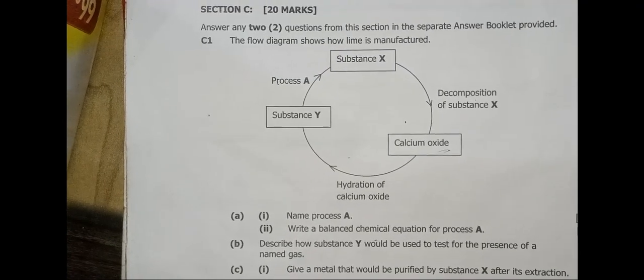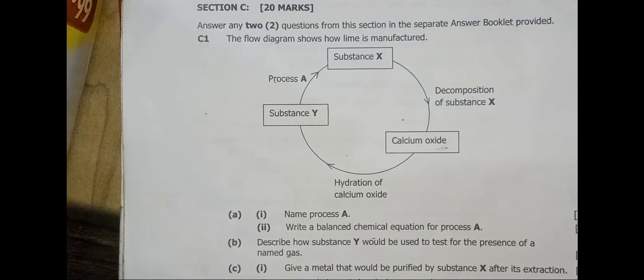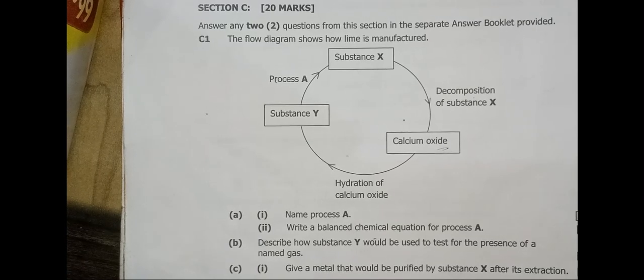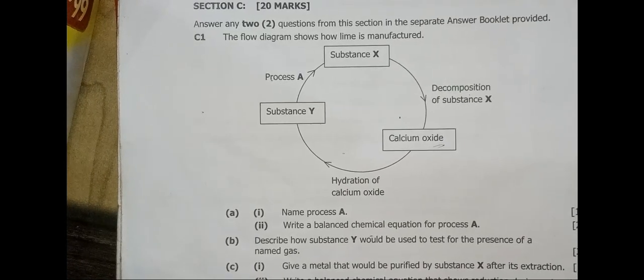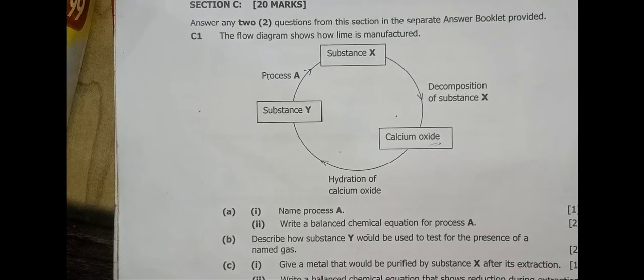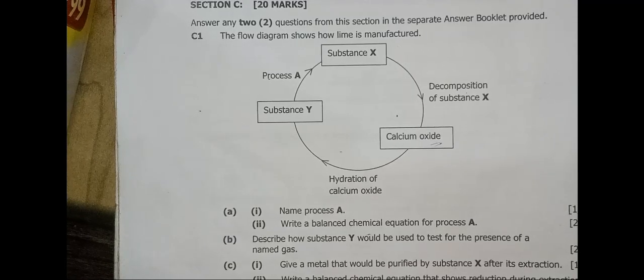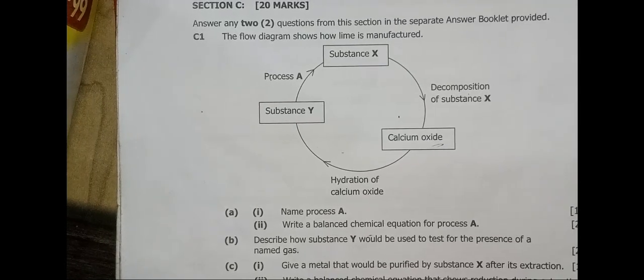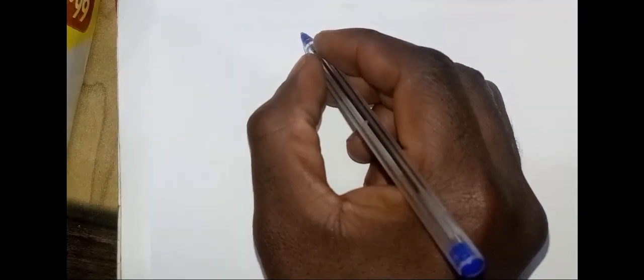Just to simplify this diagram, it is what we call the lime cycle. The lime cycle goes like this. We have calcium carbonate. I'll be writing in chemical symbols.